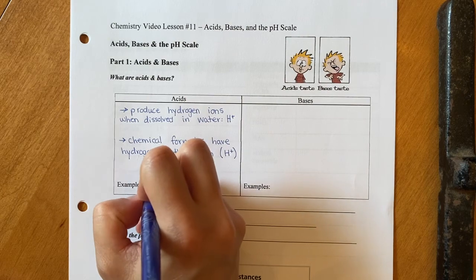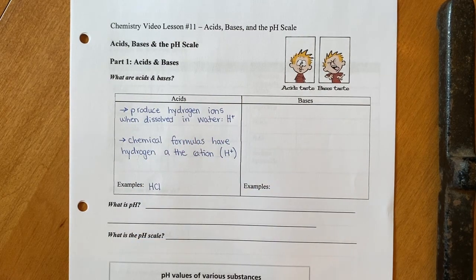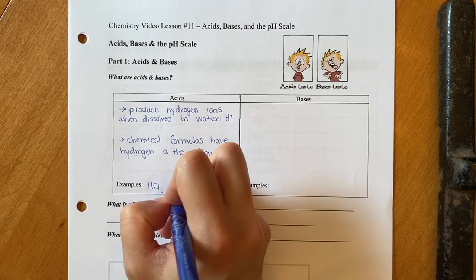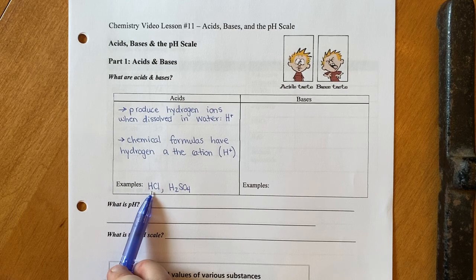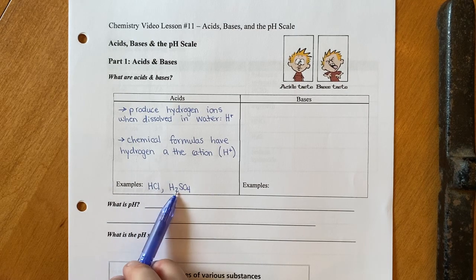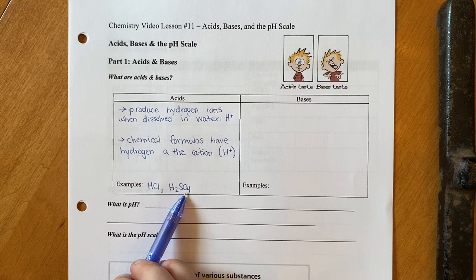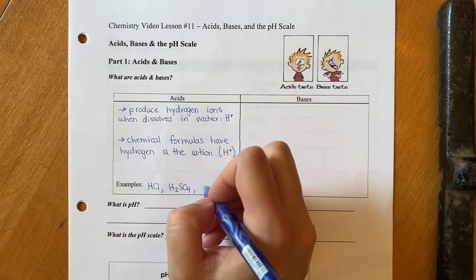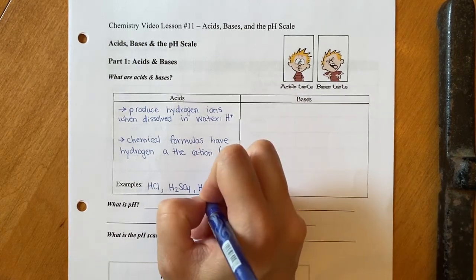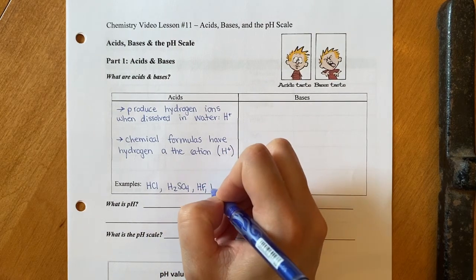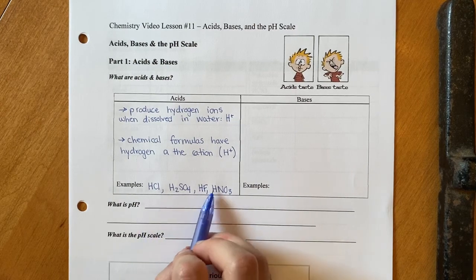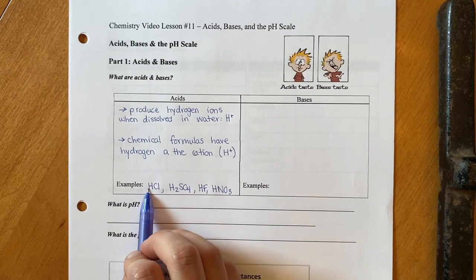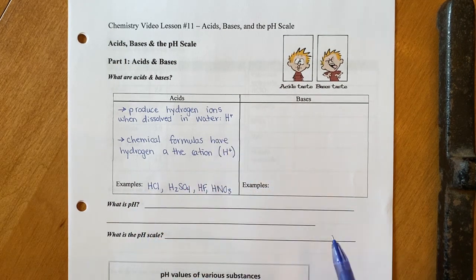Some examples would be HCl, that would be hydrochloric acid. Another one would be H2SO4, that's sulfuric acid. Hydrochloric acid is the type of acid that is in your stomach. Sulfuric acid is also known as battery acid. But there's lots out there: hydrofluoric acid, hydrobromic acid. We talked about nitric acid in one of our previous examples. Anything that starts with hydrogen generally is going to be an acid because it's going to produce H+ ions when you put it in water.